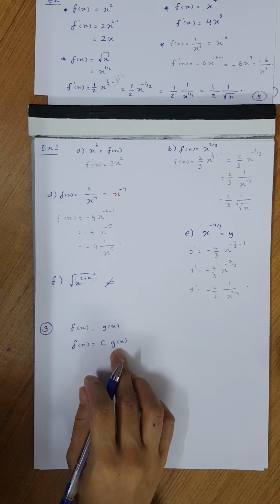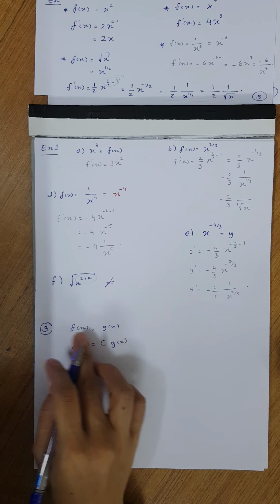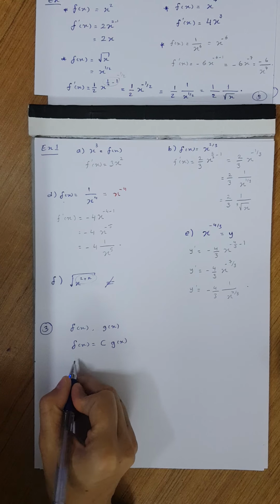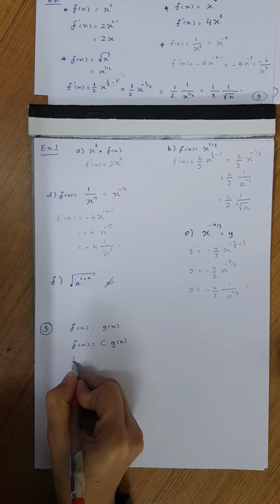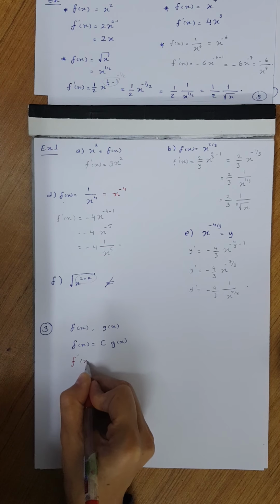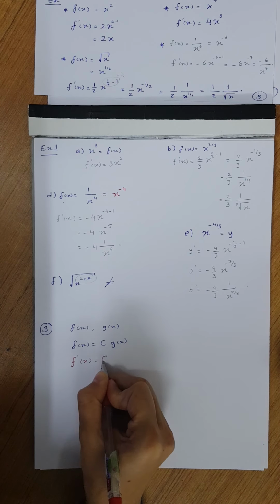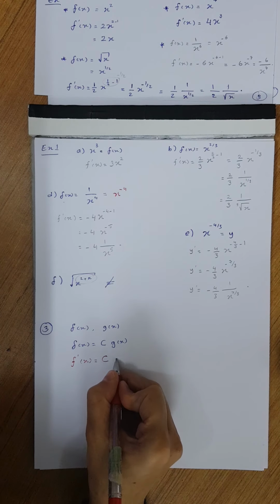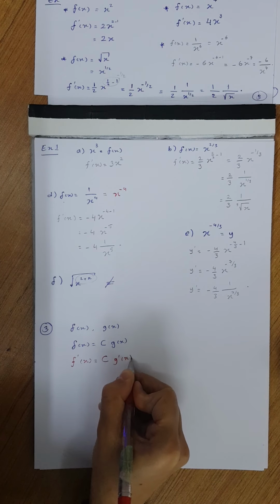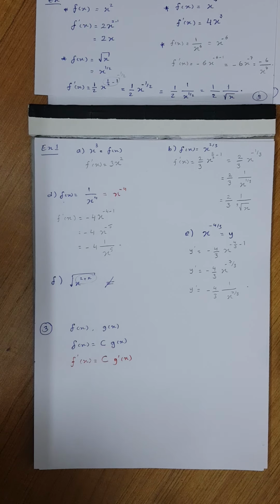If you want to take the derivative of that function, we can say that f prime of x is equal to c, without taking the derivative of c, multiplied with the derivative of the function g.